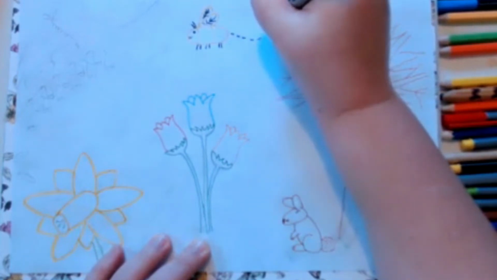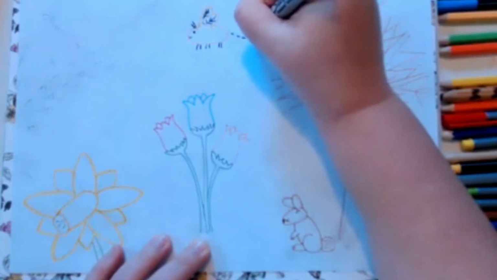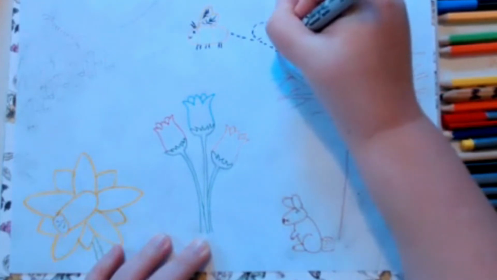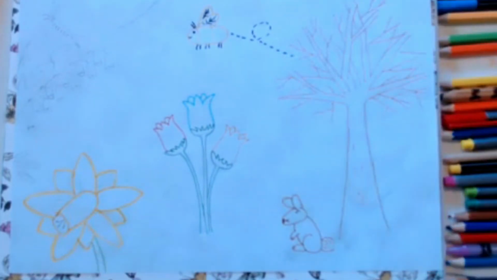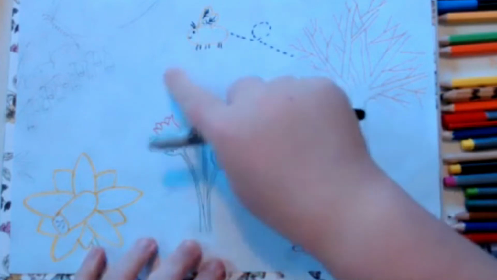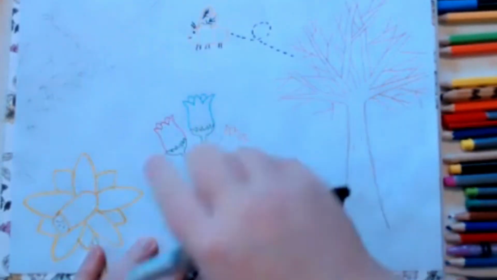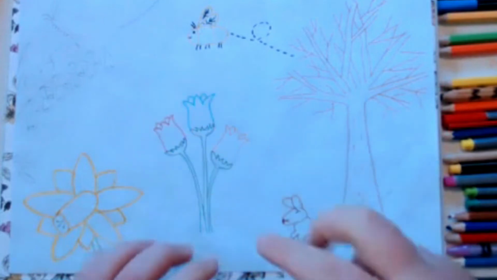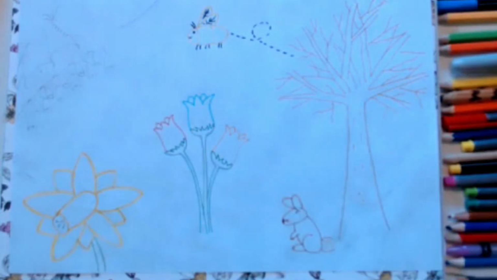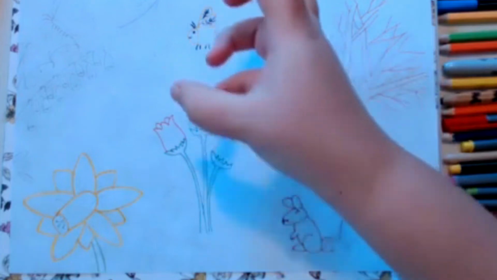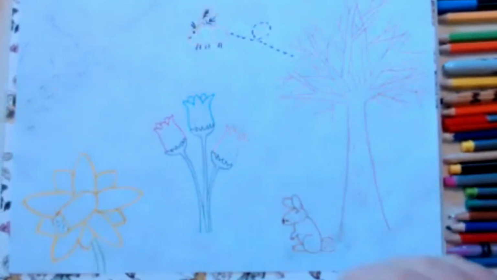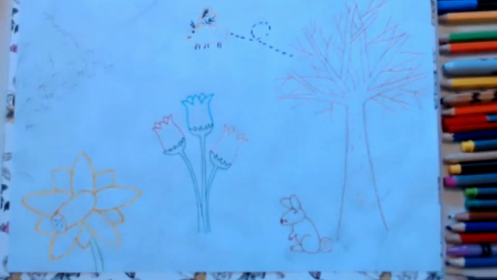Buzz, buzz, buzz. Do you have bees where you live? Bees are very important. They help to spread the nectar and the pollen from one flower to another so that we have more flowers. And they take and collect the nectar and take it to the beehive for all the bees to store and eat.